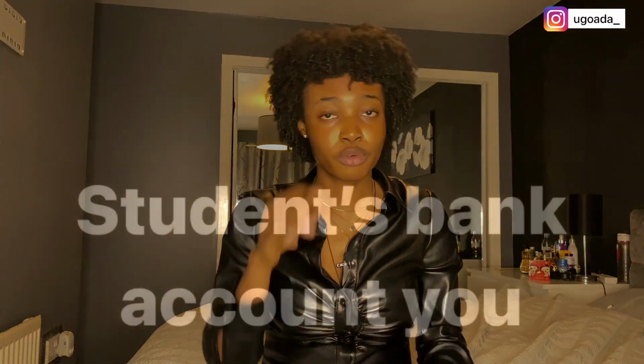But one thing you need to be aware of, just know the repayment conditions. So this is the next thing you need to do when choosing banks. You need to read the repayment conditions of the overdraft or anything you're taking from the bank. So know the length of time you can actually have that money. Also know that once you leave uni, you're no longer a student, you're automatically switched to a graduate account. So you really need to be careful.